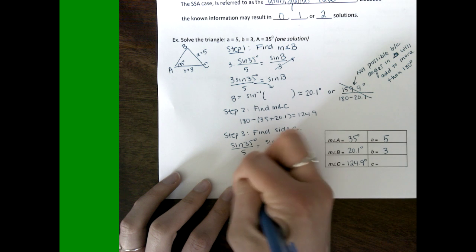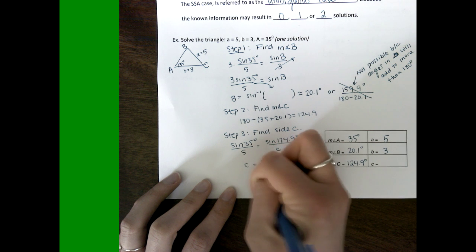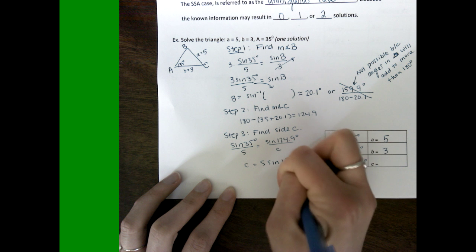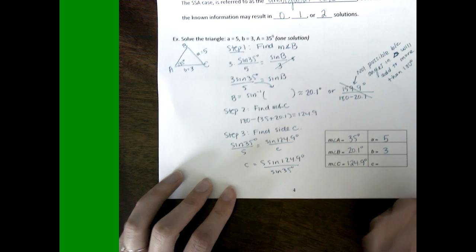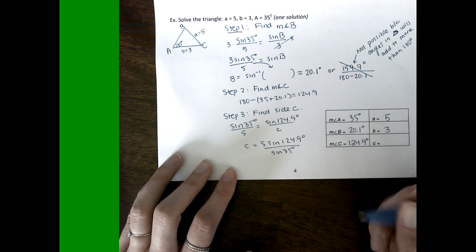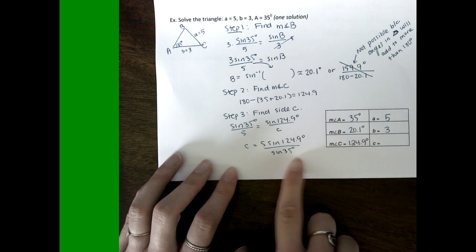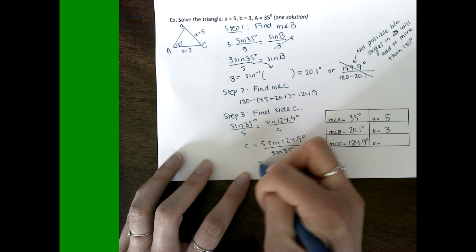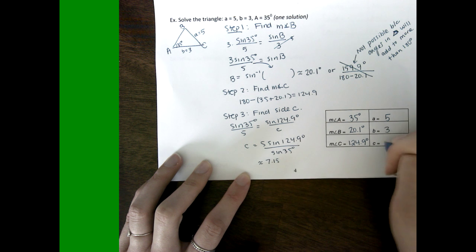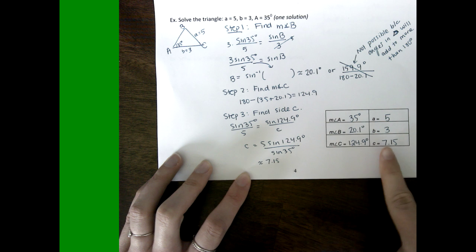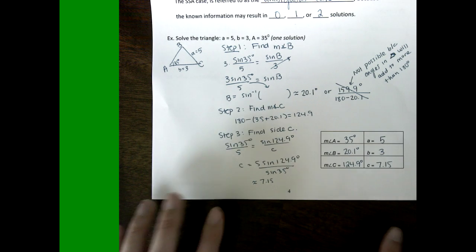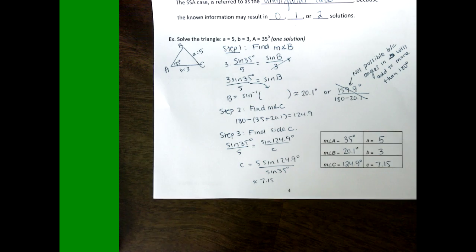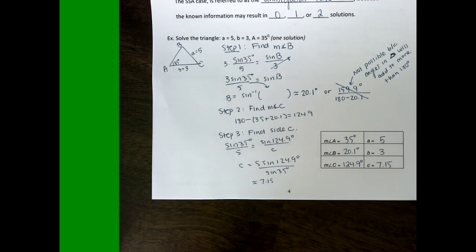Do that, and you'll end up getting this over sine of 35 degrees. I'm doing this fast because we've done it already last week. When you type that into the calculator, you're going to get approximately 7.15. Remember, the biggest angle should be across from the biggest side, so double check that as a quick check to see if there are any mistakes, and this one looks good to go.